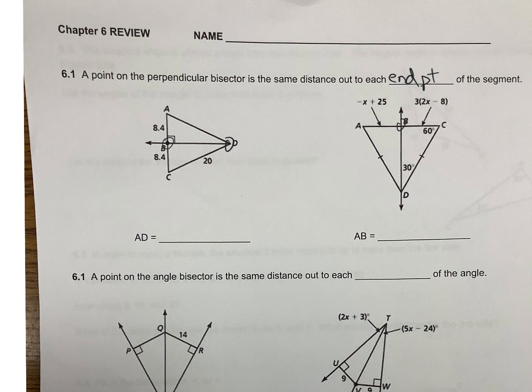So we know that on this first example, point B is on the perpendicular bisector, and so is point D. So that means these two are the same. So AD must be 20. And then we have some algebra to do here. We see that D is equidistant to the endpoints, and that means that this has to be a bisector. And in order for it to be a bisector, these two have to be equal, and that's the whole point.